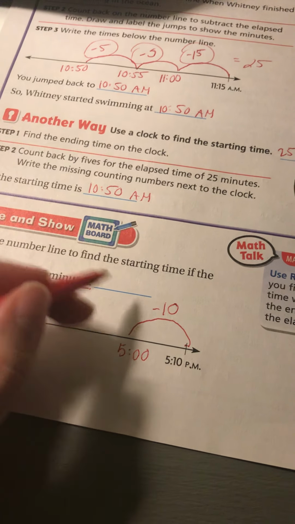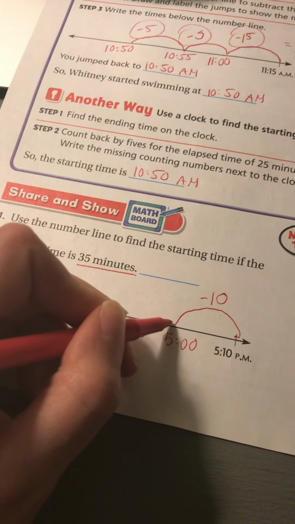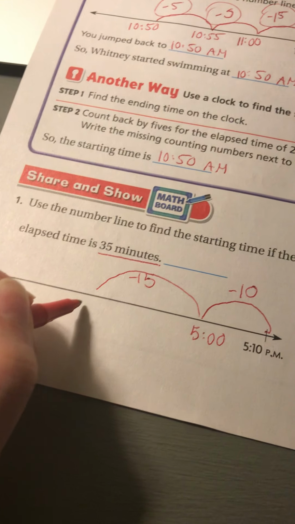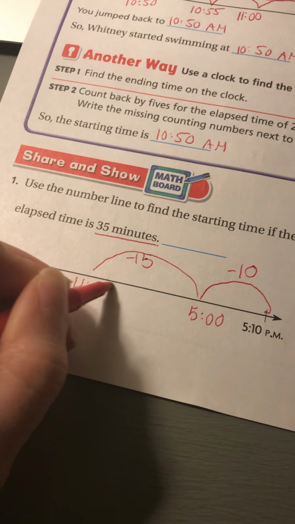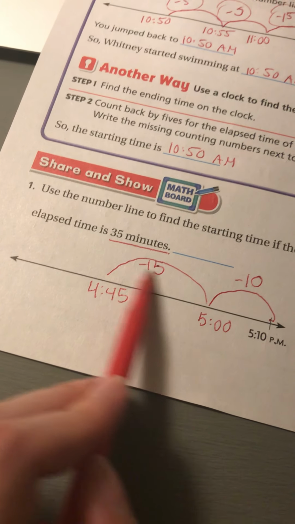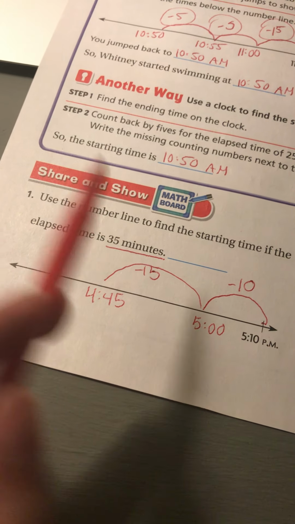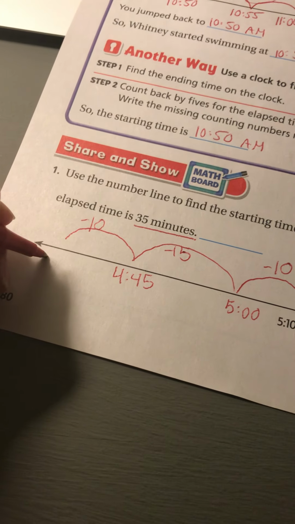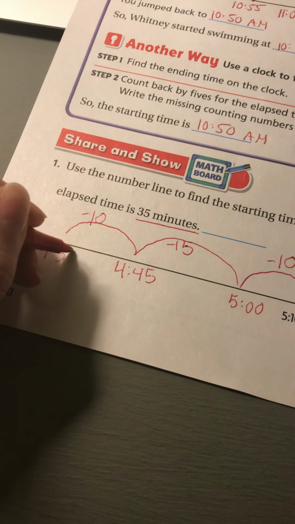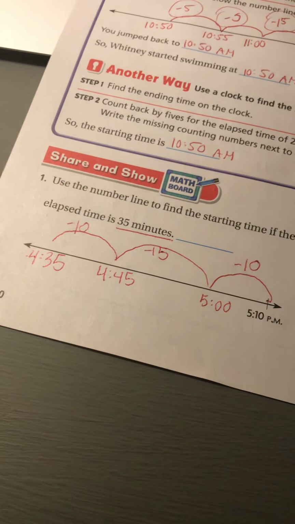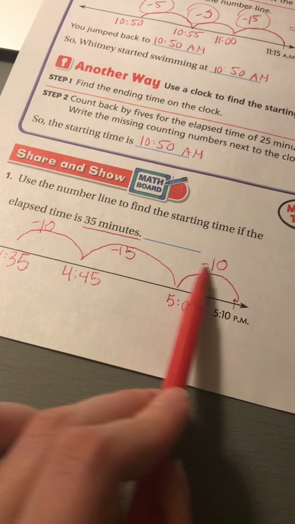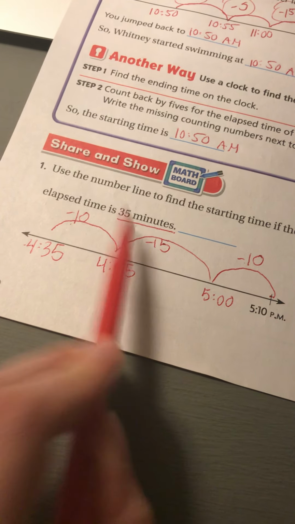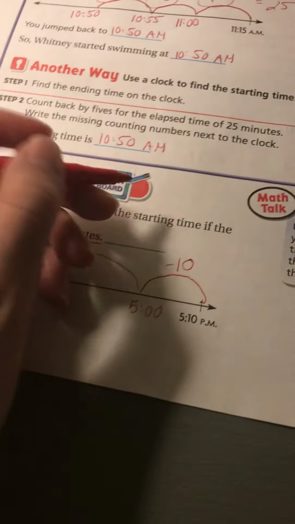I am going to subtract, let's do 15. And if I do that, that's going to bring me to 4:45. So right between these two, 15 and 10 is 25 minutes. I need another 10. So subtract 10 minutes, and that will bring us where we need. So our end time is 4:35 here, right? 10 plus 15 is 25, plus another 10 is 35 minutes. So your start time is 4:35.